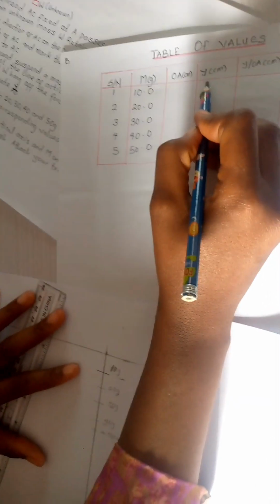What I am going to do now, because I need to know the distance from this point to this point, that is my y for the 10 gram mass. I'm going to take the recording for y for the 10 gram mass.